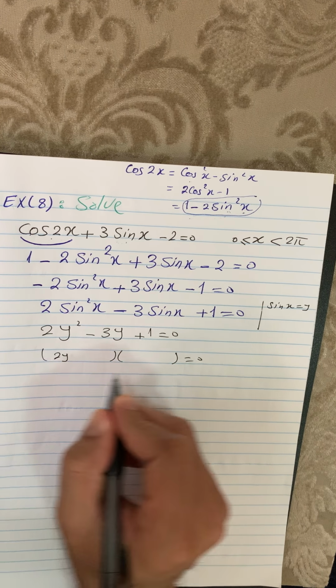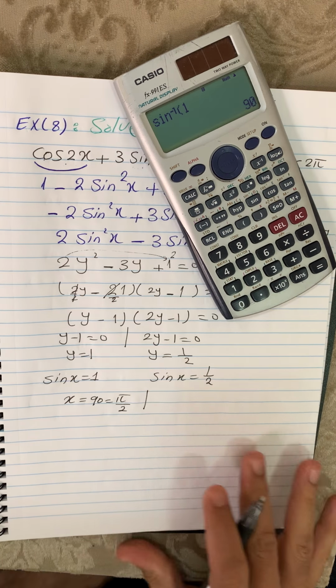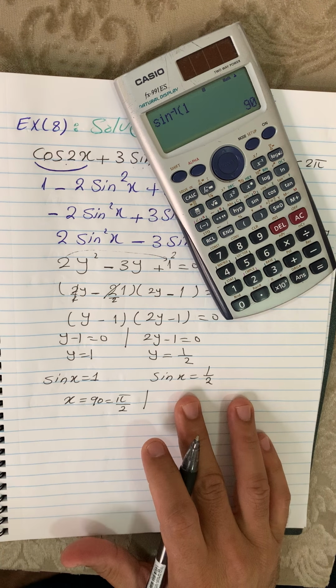Now replace y again with sine x, so sine x equals 1 and sine x equals 1 over 2. Sine x equals 1, you can use the calculator, shift sine 1, x is 90. So x here equals 90, which is pi over 2. The other one, sine x equals half, sine x is positive, so x is in one of two quadrants, first quadrant or second quadrant. Shift sine half, the angle x equals 30. In the first quadrant, the angle is the same one, which is 30.